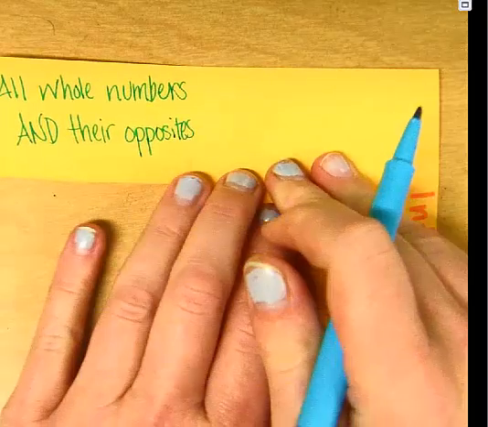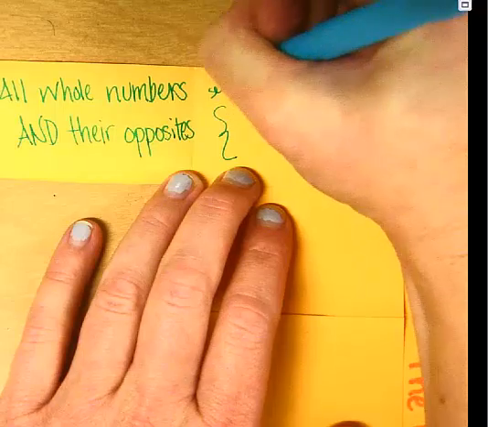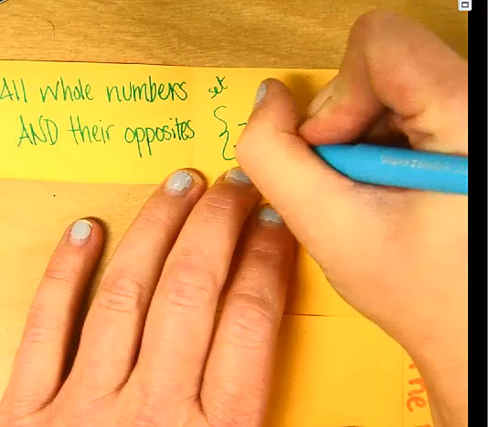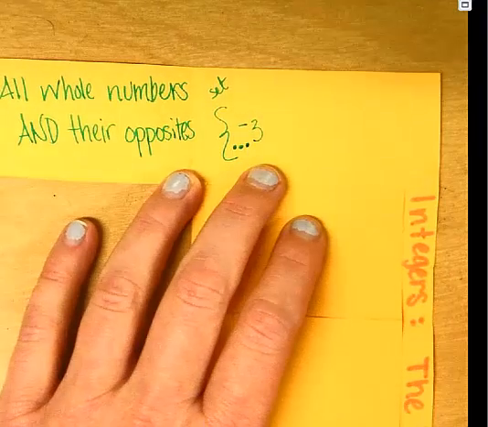We're going to call this a set, and it would include more than we can write here, but these are just some examples.